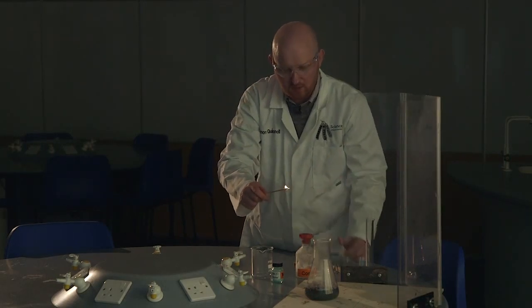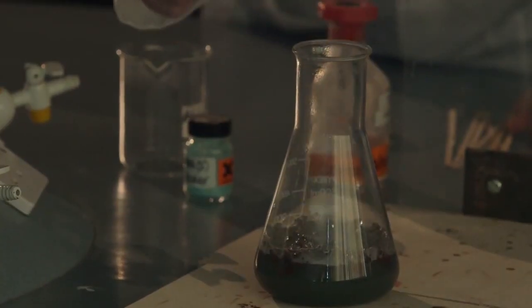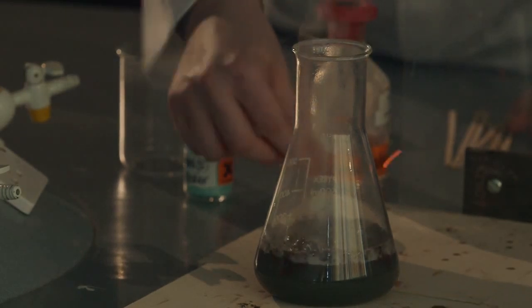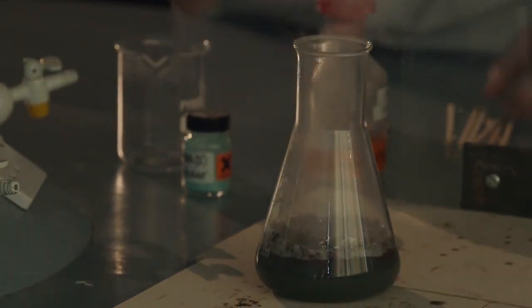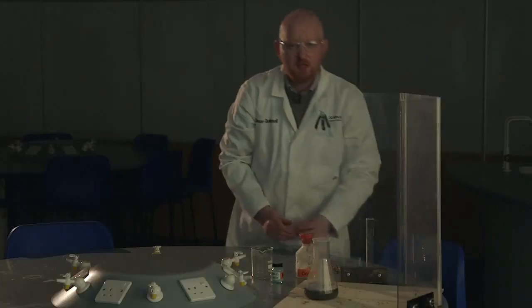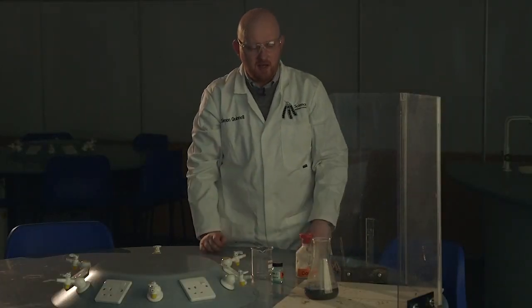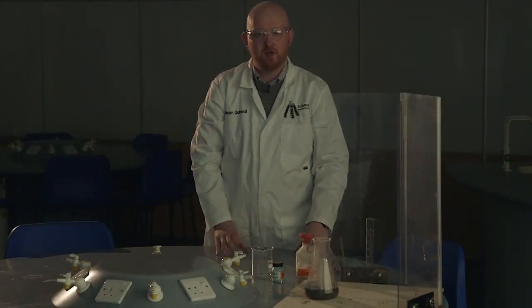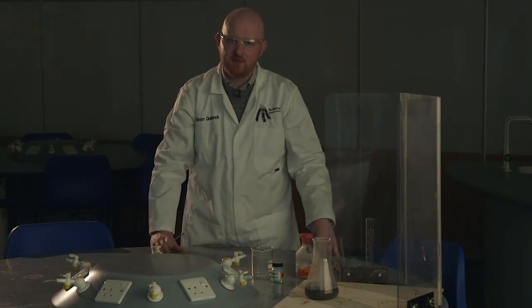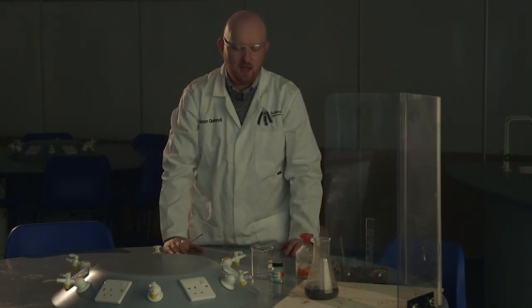We can also show the pupils at the end the copper. There we go. So you can now see the copper forming nicely as well in there. So that's the Northern Lights, the second of our chemistry demonstrations for Christmas, linked into our theme of Santa Claus is coming to town. In the next video, we'll be looking at how Santa Claus gets his reindeer to fly.